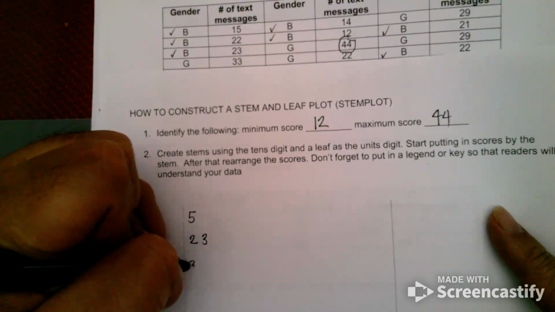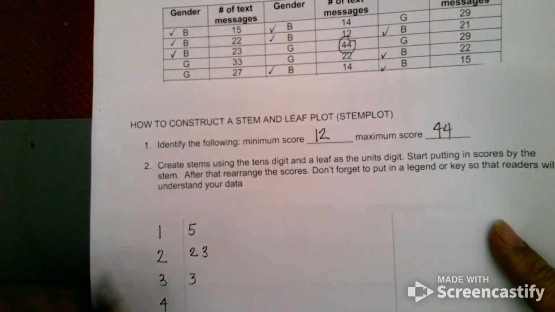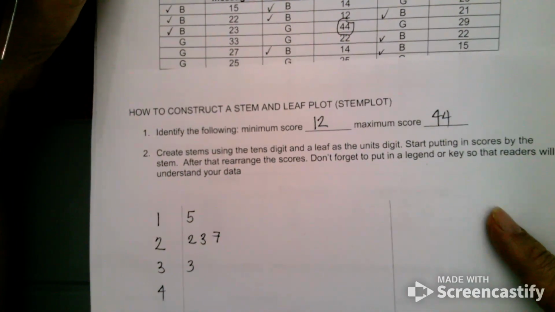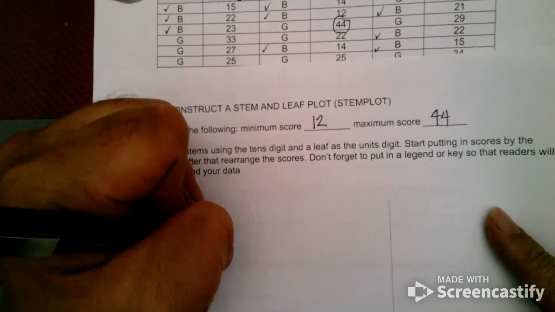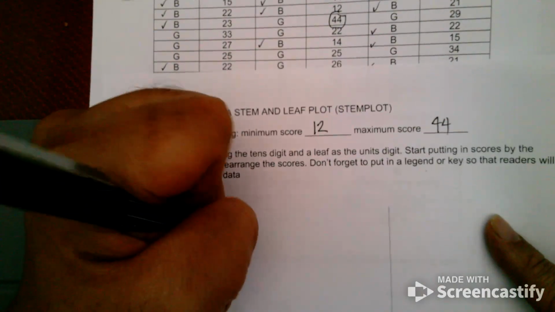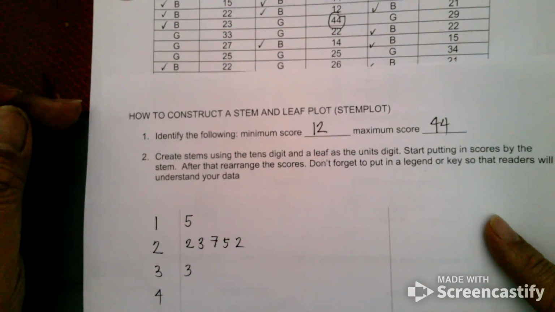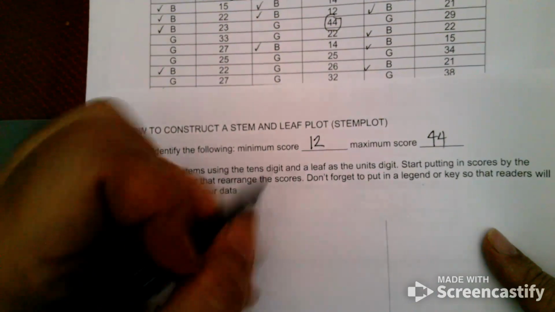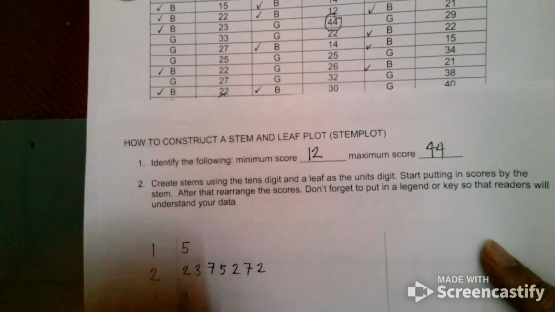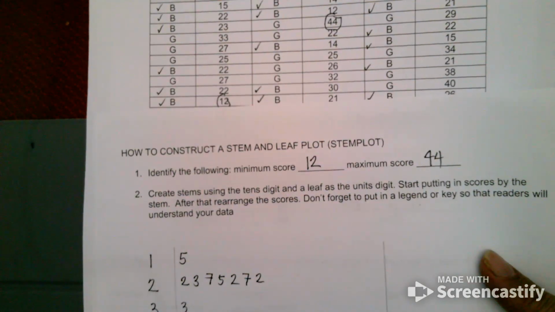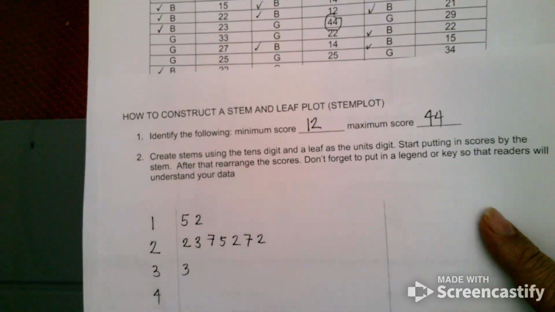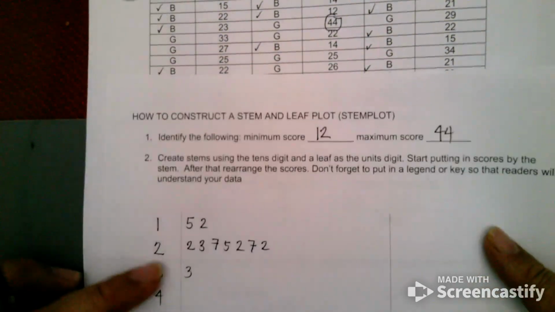Next is 33. So I'll put 3 here. Next is 27. So I'm going to put 7 here. Okay? You guys understand? Next is what? 25. I'm going to use it here. 5. Okay? Next is what? 22. So 2 again. Okay? Next would be what? 27. So 7 here again. Okay? Next is what? 22. 2 again. Okay? Next is what? 12. So 1, 2. 12. Okay? Do you see how it's done in here? Okay? So that's my first stem.